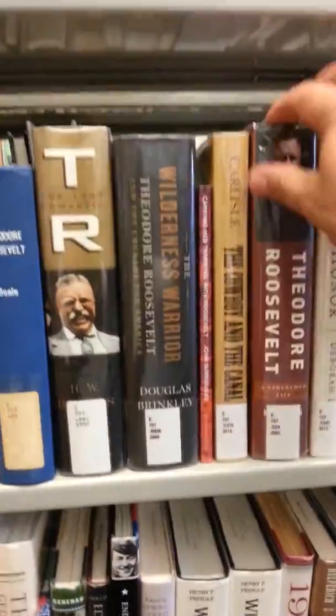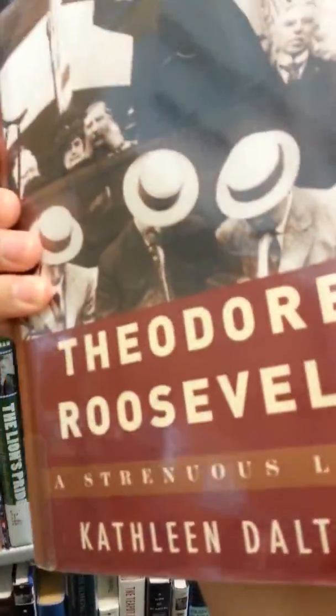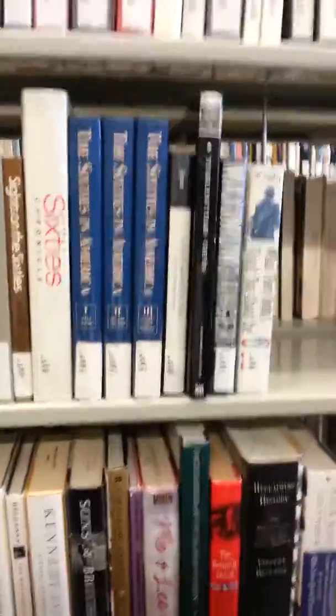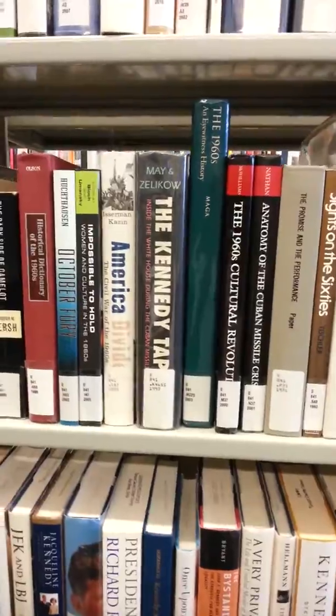For example, you want to do some studies here on Theodore Roosevelt. I mean, here's a great book here to get you started, just as a place to do some brainstorming. If you want to just look through, read through the stacks. I have a lot of students that like to write about Kennedy, and you've got a whole section here on Kennedy.